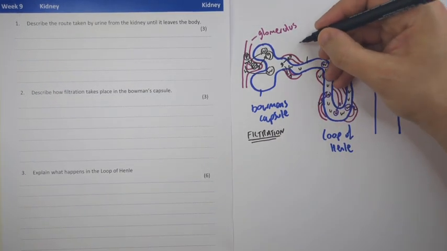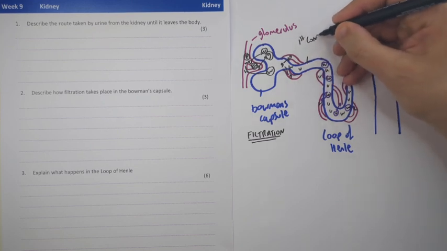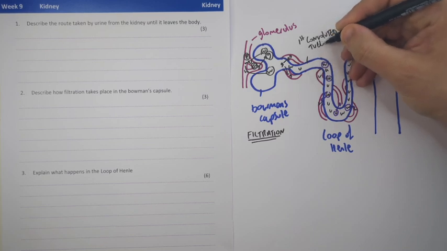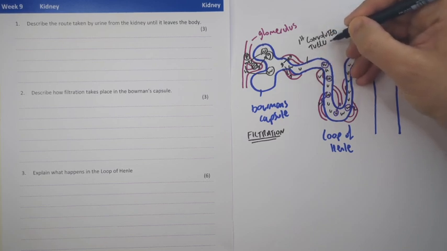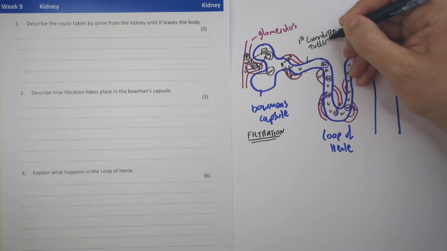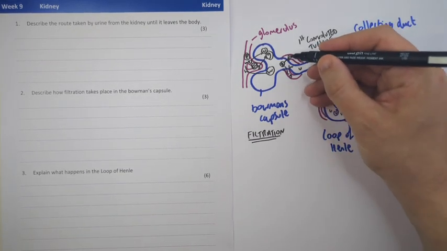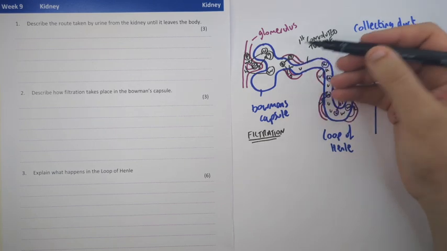Then in the first convoluted tubule, this is spelt wrong, but I'm sorry, that is where the glucose is actively transported back into the blood.